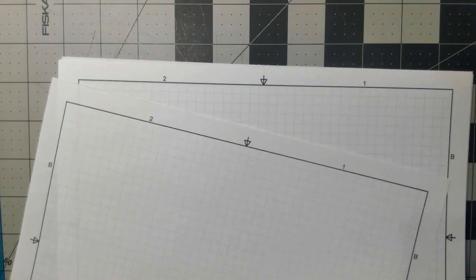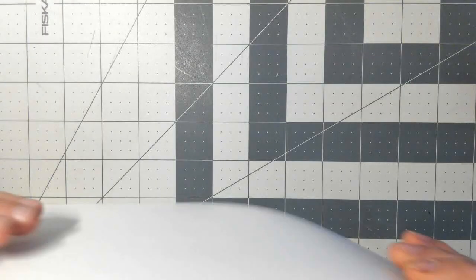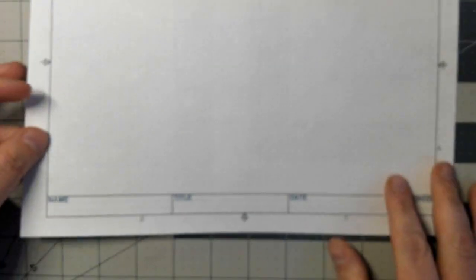So we're going to start our practice with some graph paper. So grab a sheet of graph paper. We're going to start off with a simple block first. Make sure your name is on it.